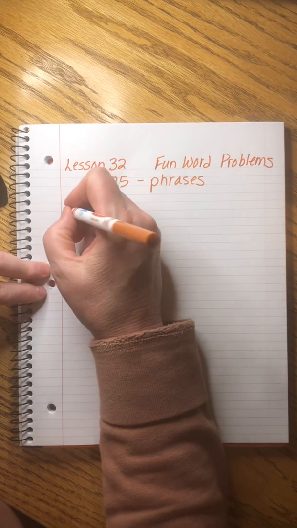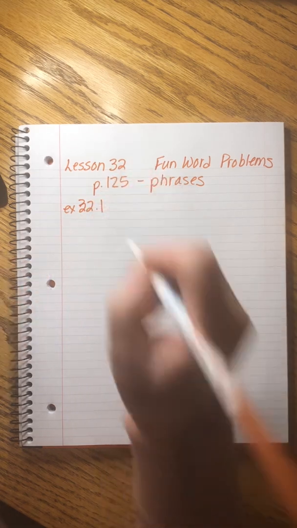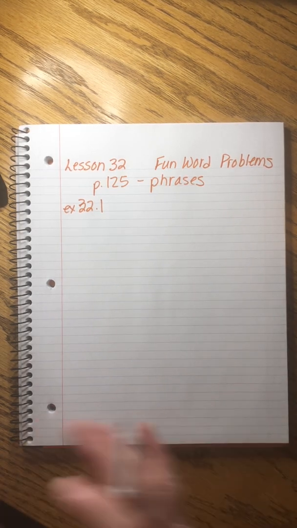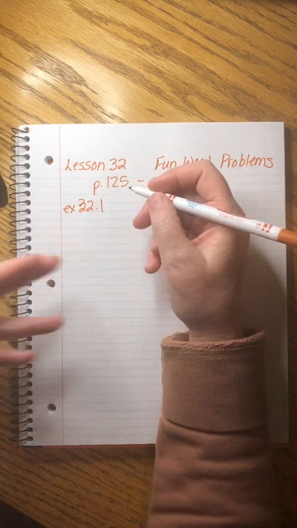All right, example 32.1, ready? The sum of twice a number and 13 is 75. I'm gonna write it out so we can look at it without me having to move the book back and forth. You do not have to write this. You don't have to even write it out now.